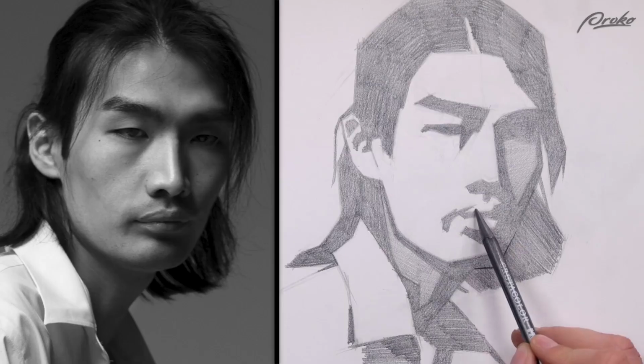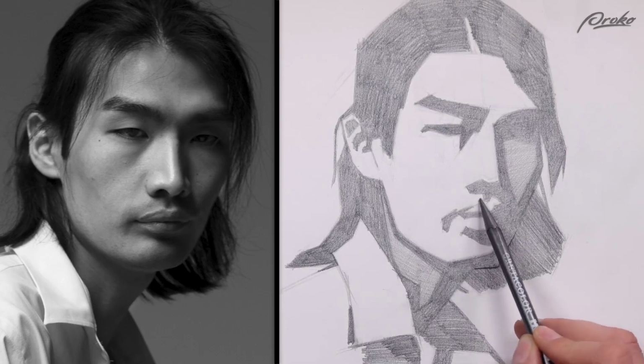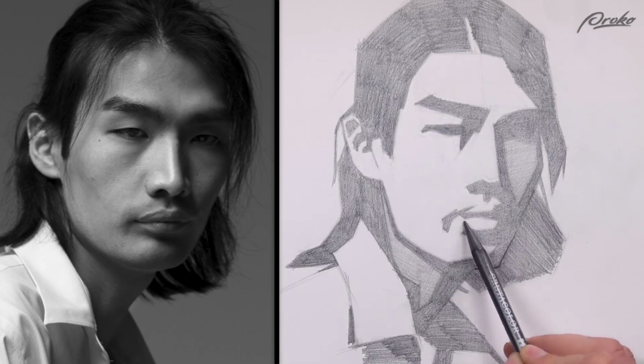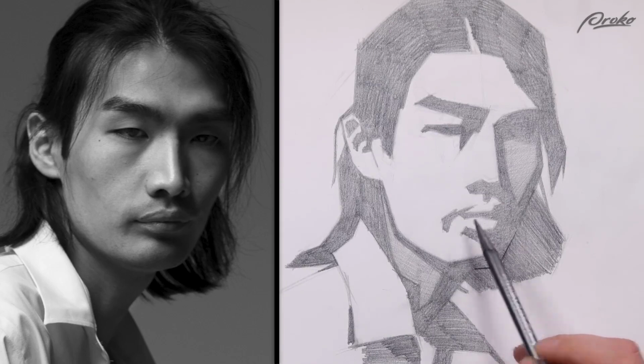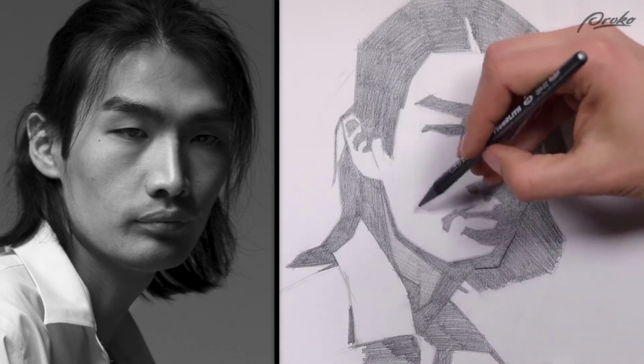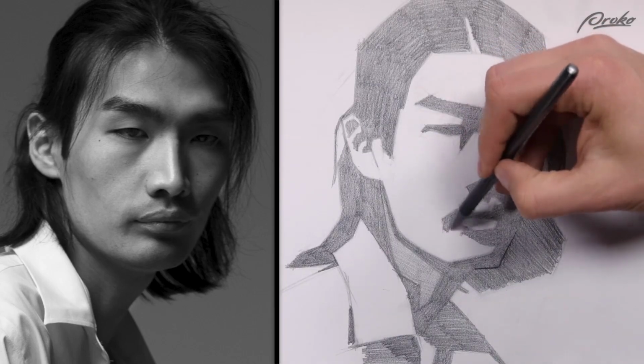Pretty much I'm seeing like the only areas where I would put a light halftone are maybe around the edge of the lip here and maybe a little bit in this bottom right here. And so everything else, I'm going to bring it back down to that.